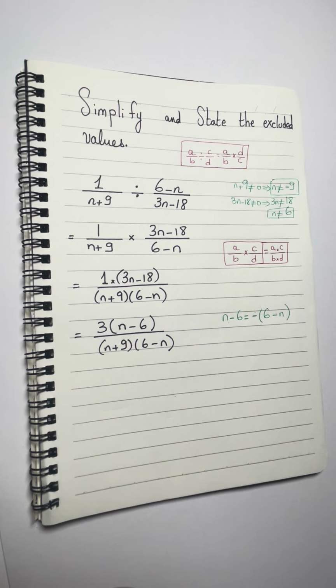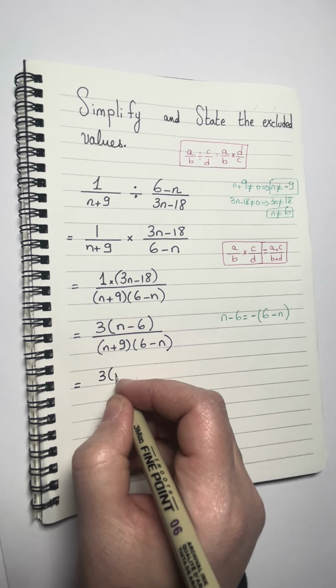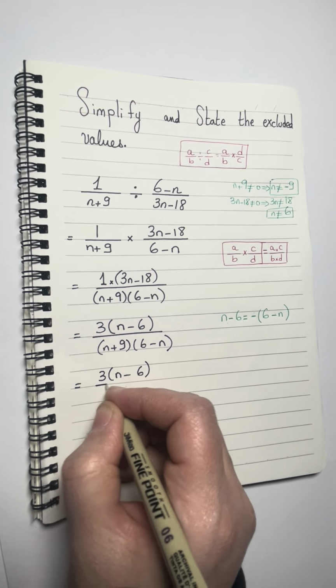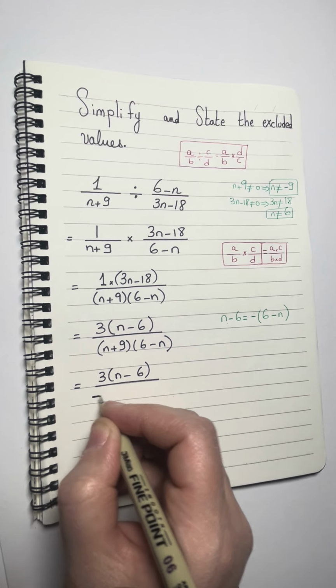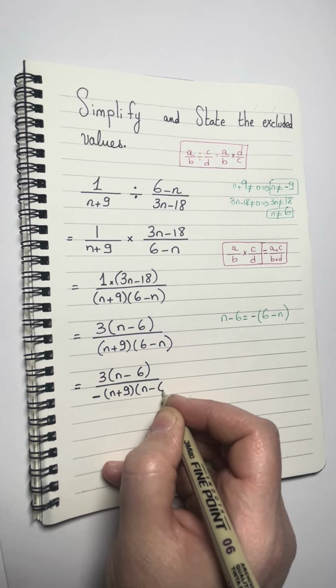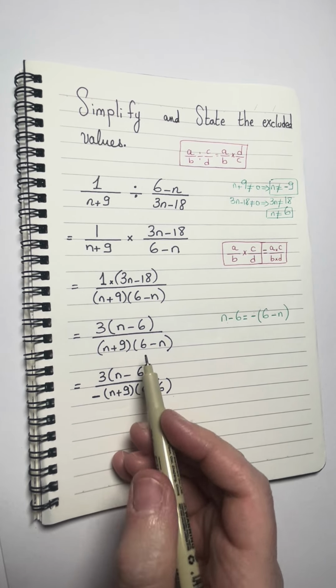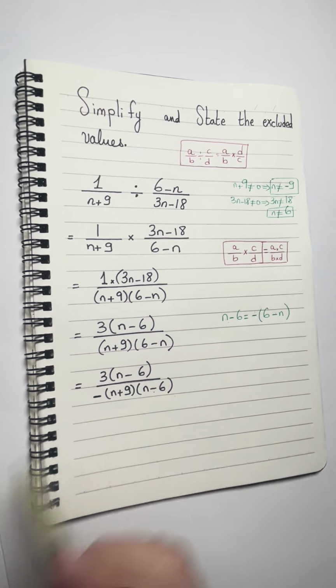So using this, I can write that I have 3 times n minus 6 divided by minus n plus 9 times n minus 6. So minus times n minus 6 is the same as 6 minus n.